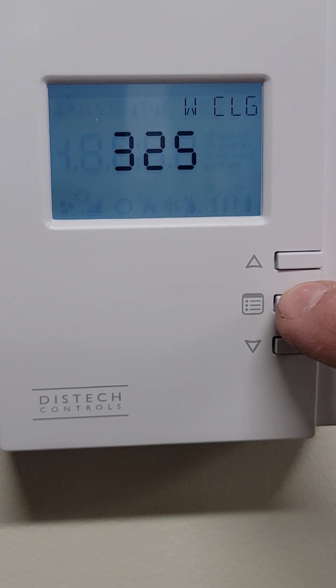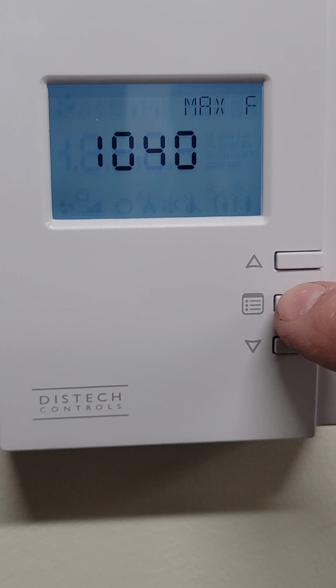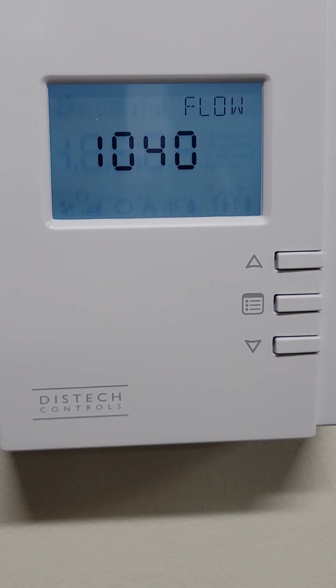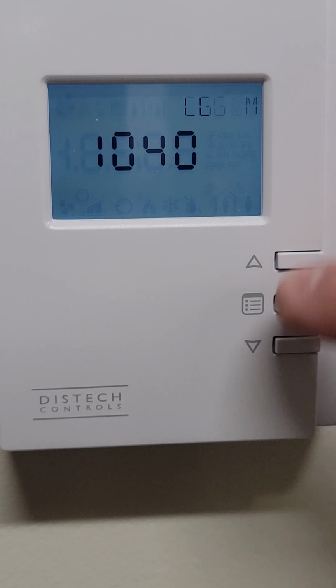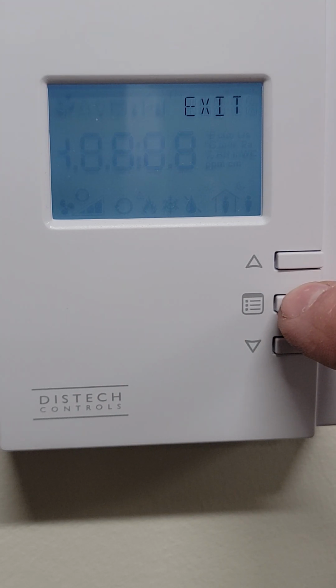Min flow cooling set point. You can adjust this with up or down arrows. Max flow cooling set point. Once again, you can adjust it. Min flow heating set point. Max flow heating set point. You have an exit. We're going to cycle around to the beginning.